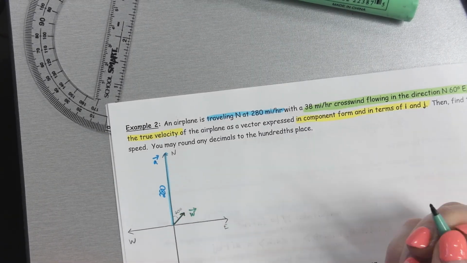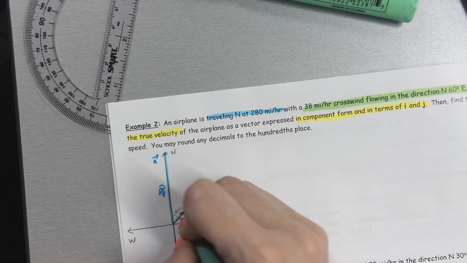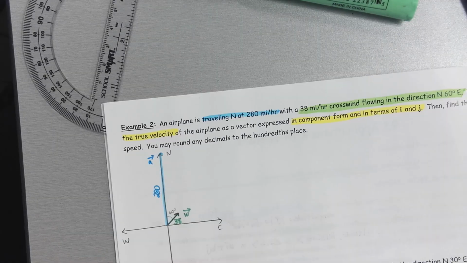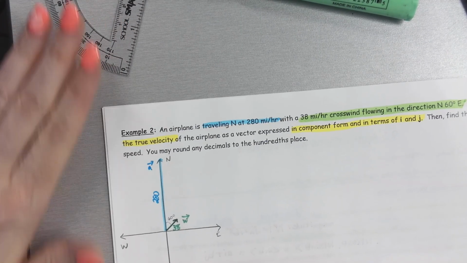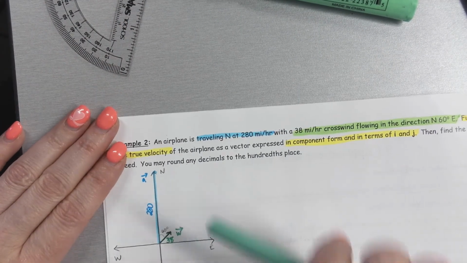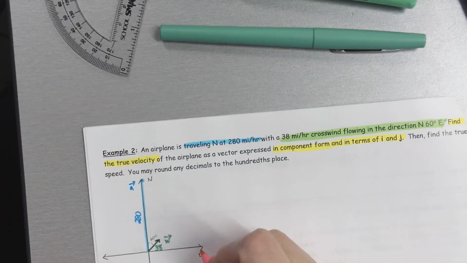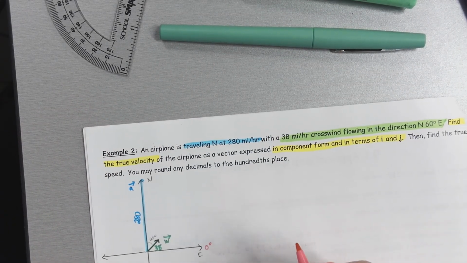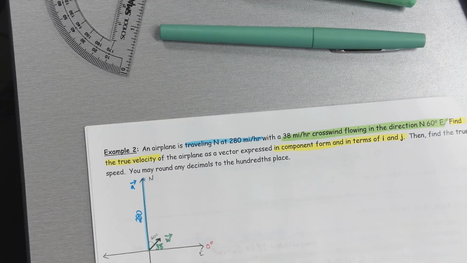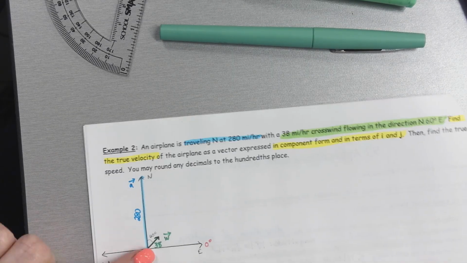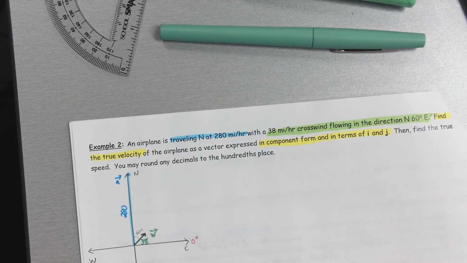This is the wind. That's going to be a magnitude of 38. And we have to think about what our theta values are. When you're finding your theta, think of this as 0. For the airplane and this, think about what your theta is.